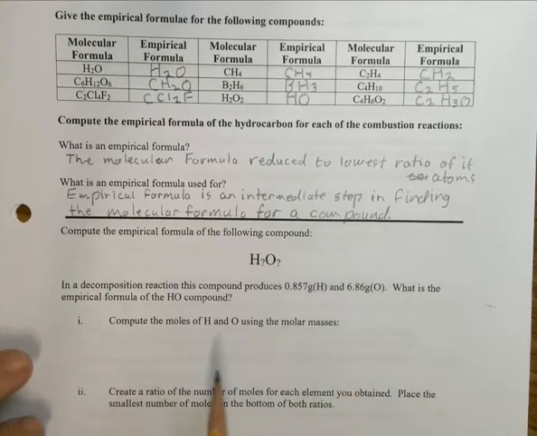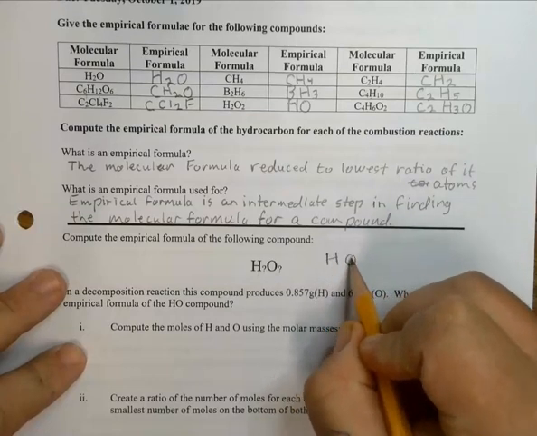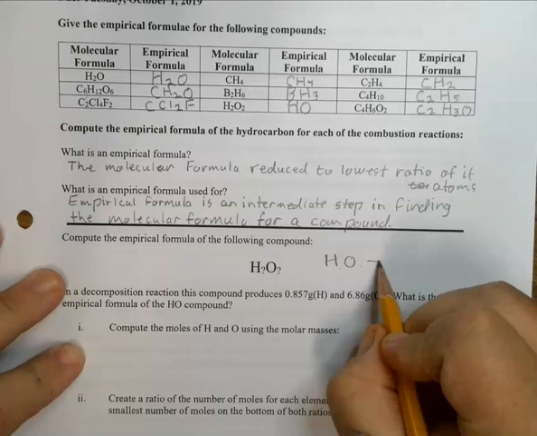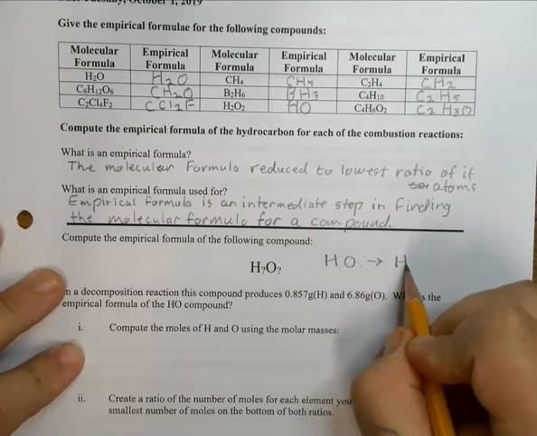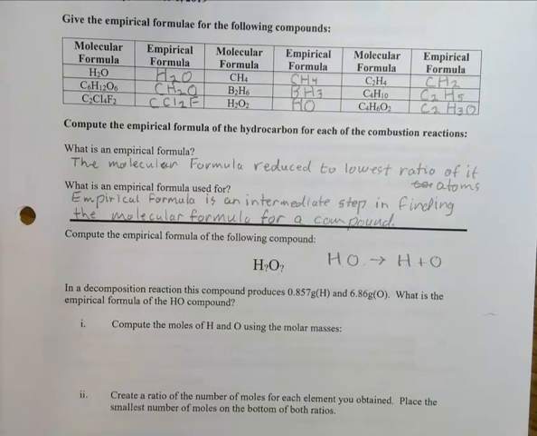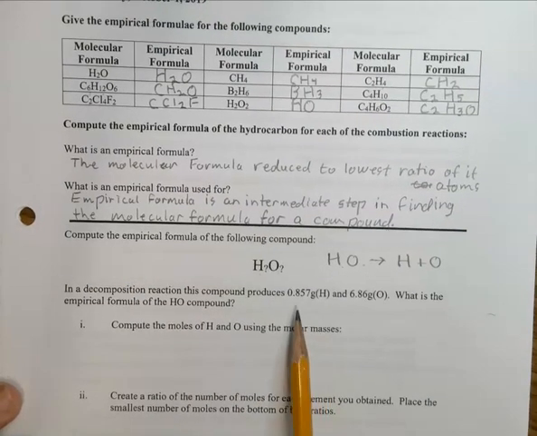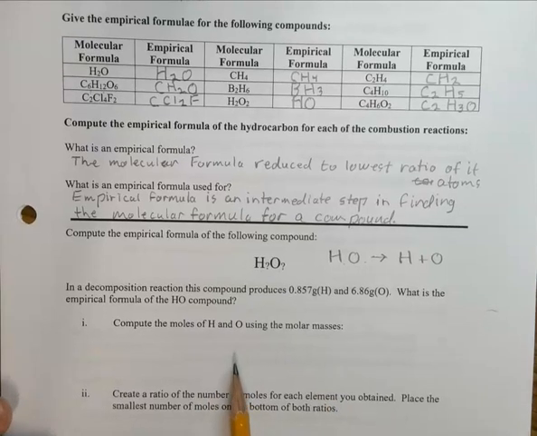A decomposition reaction would be HO with some subscripts producing a certain amount of H and a certain amount of O. You're breaking it apart. That's called a decomposition reaction. Okay, so we're saying that it produces 0.857 grams of hydrogen and 6.86 grams of oxygen. What's the empirical formula for this compound?